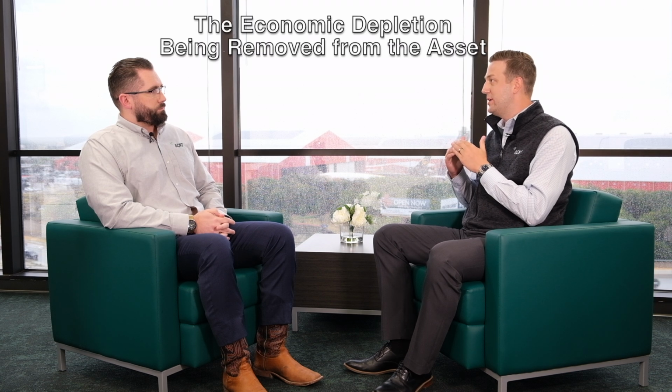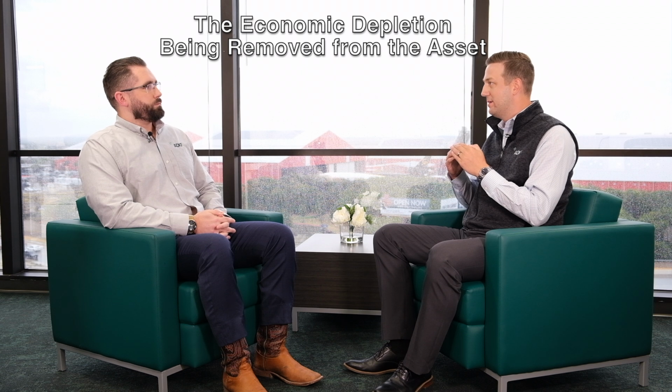Cost depletion is a little bit more complex of a calculation, where you're going to be basically calculating the leasehold costs that you have and comparing the reserves year over year, going through a formulaic calculation in order to determine the total cost of the asset, and then year over year, the economic depletion that is being removed from that asset, basically the reserves that are being depleted. So that's the main difference between those two.